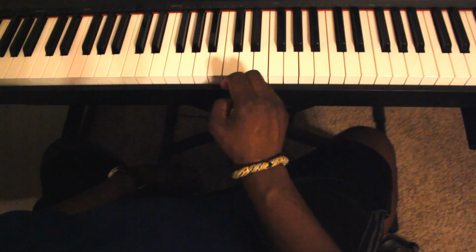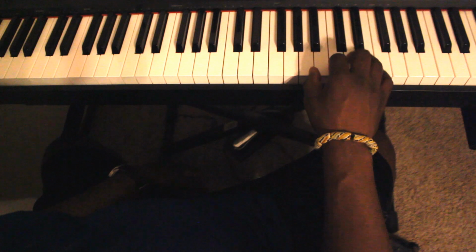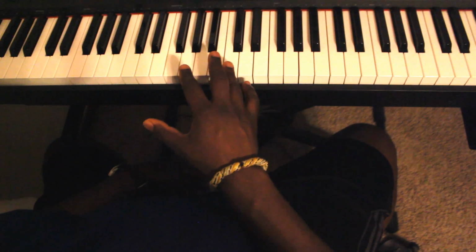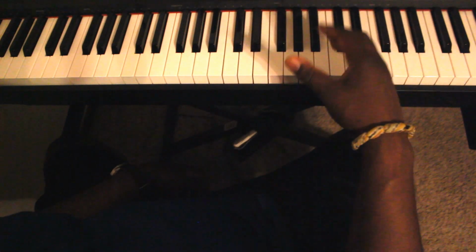Why? Because if you take a look at C major pentatonic, right, and you take a look at A minor pentatonic, they share the same notes, so they're related. So whenever you have a major key, you can always improvise using the relative minor.